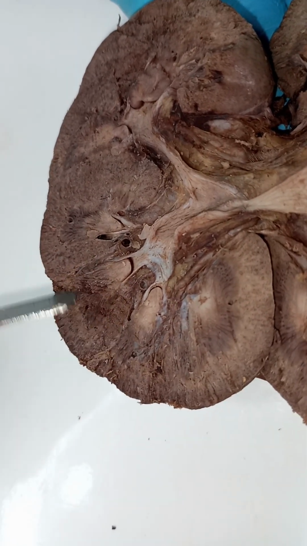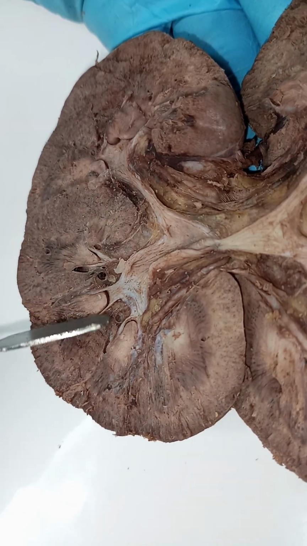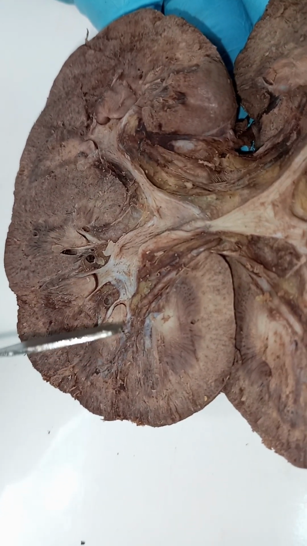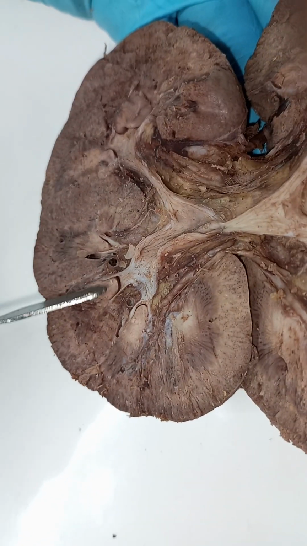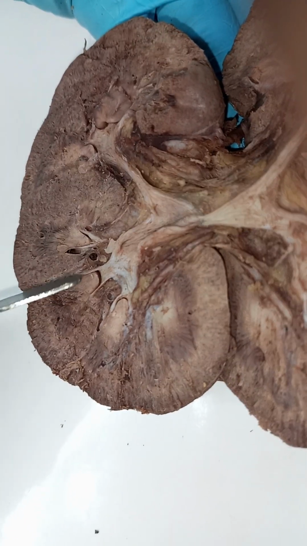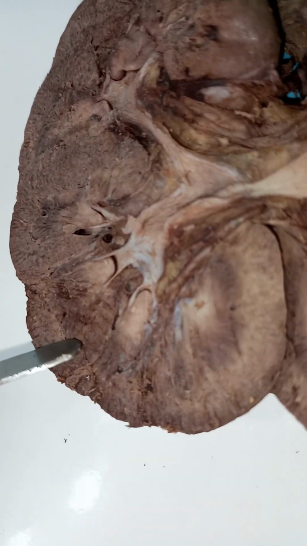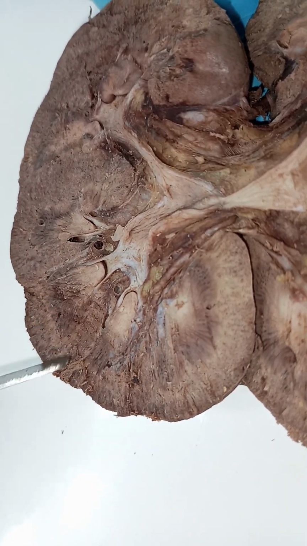There are about 8 to 18 renal pyramids in each kidney. It appears triangular. So this renal pyramid here appears to be triangular, having a base and apex. This base here is projecting towards the cortex.